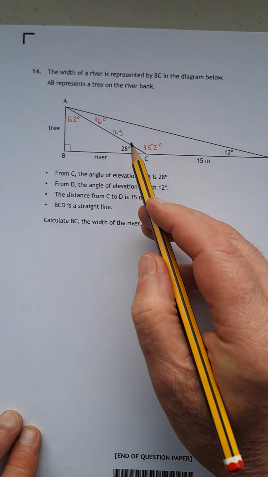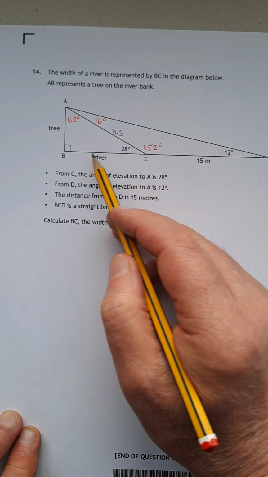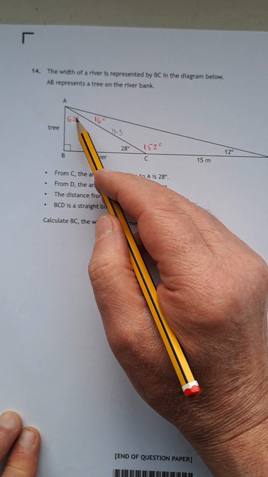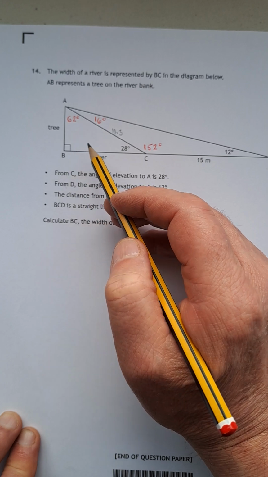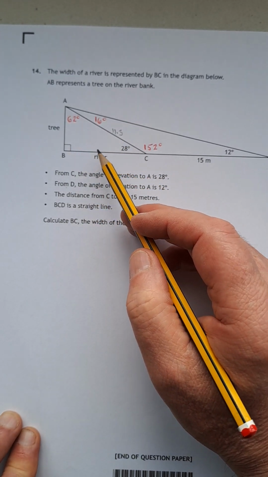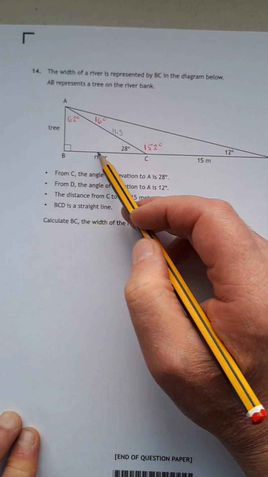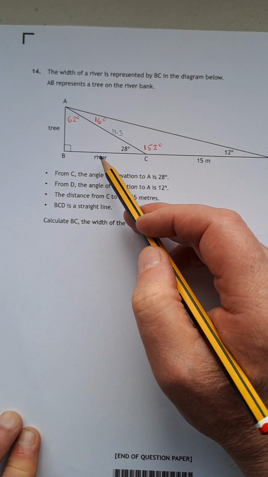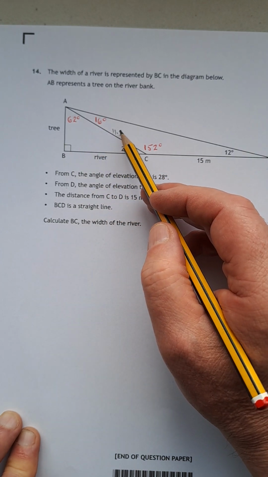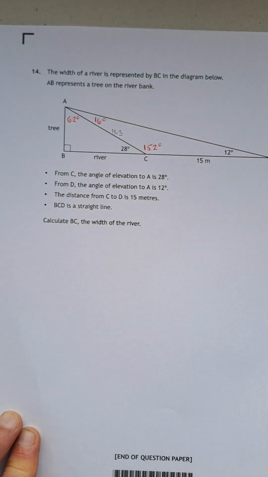And we can now apply the sine rule again in this triangle here. Where did the 62 come from? 180, take away 90, take away 28. That gives you the 62. So we can now apply the sine rule to this triangle here, A to B to C. So the river, BC, over sine 62 is 11.3 over sine 90.